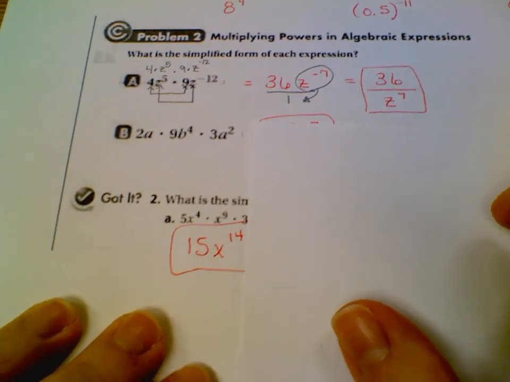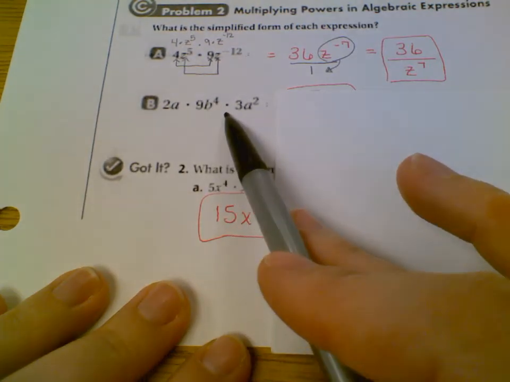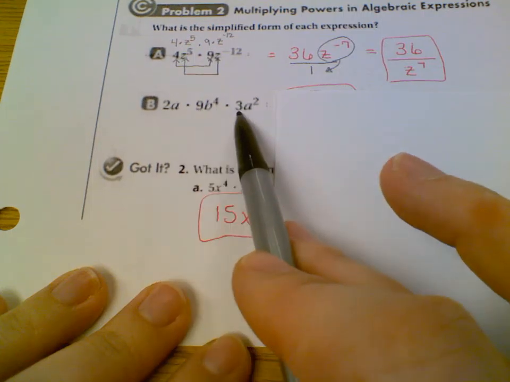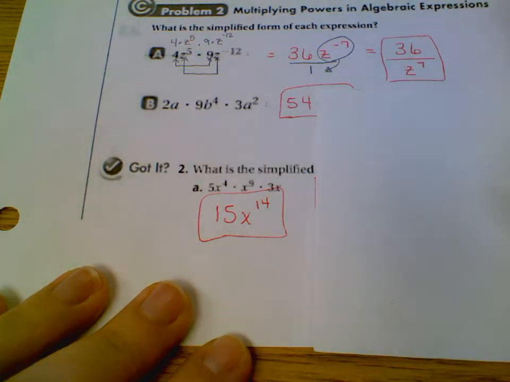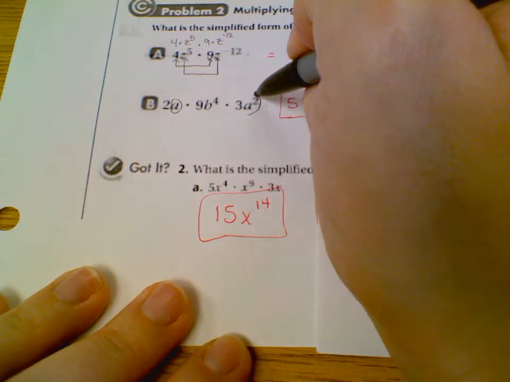Alright, let's take a look at another one. I have 2a times 9b to the 4th times 3a squared. So I'm going to multiply all of my constants, so 2 times 9 times 3, so that's going to give me 54. Then I'm going to multiply my other like terms, so I see a and a squared.